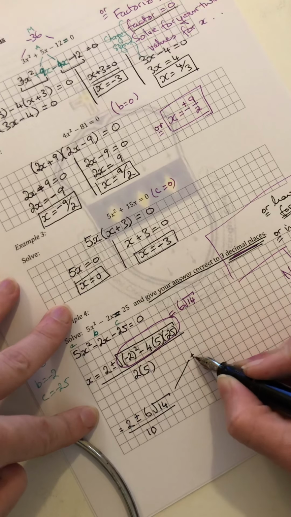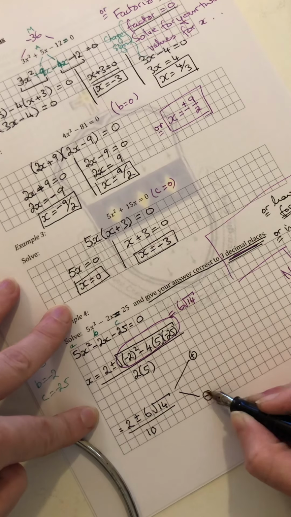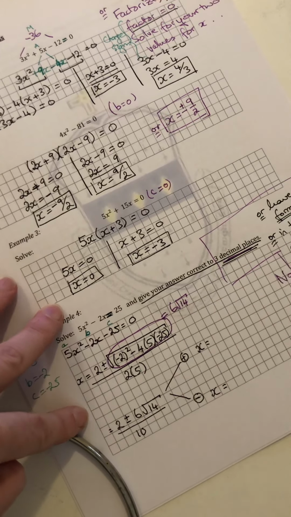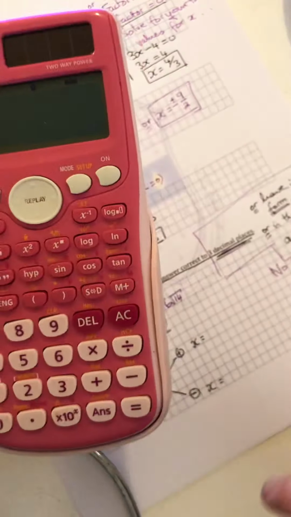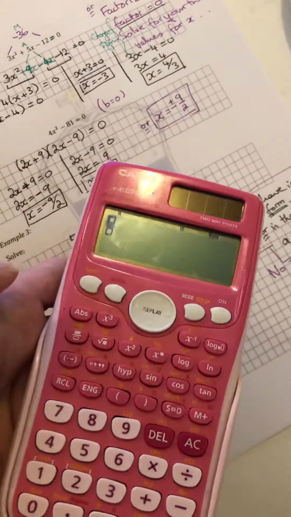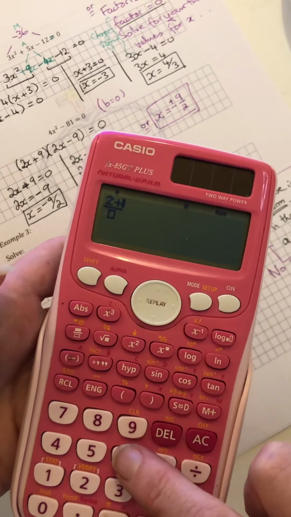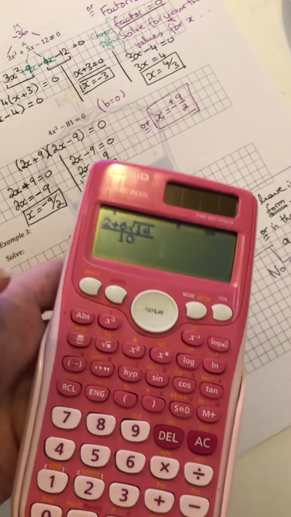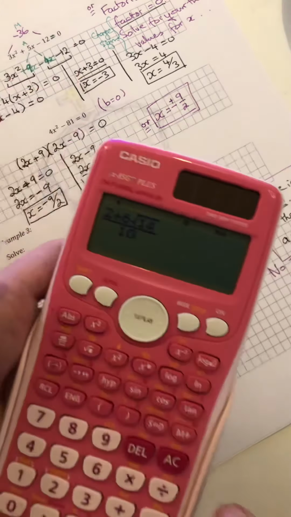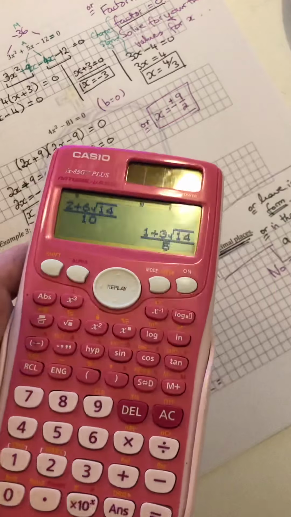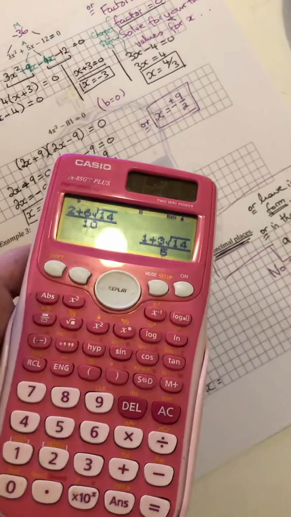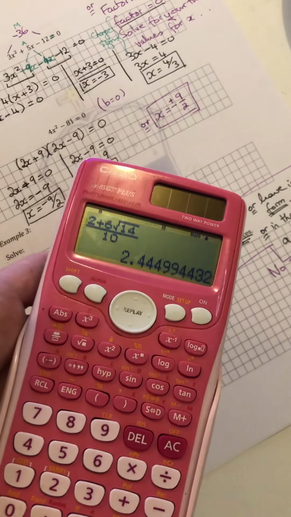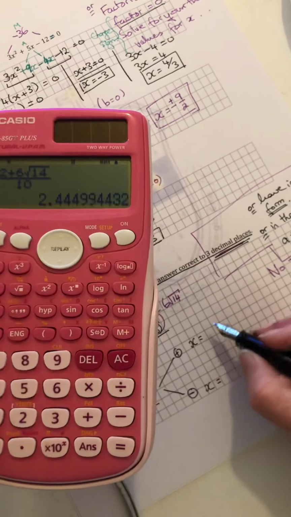And now I split it out into my plus and my minus, and I type each of those in turn into my calculator, and then I write it to 3 decimal places. So for the first one, press your fraction button first. 2 plus 6 root 14 over 10. Okay, so you can see that. That is matching what I have on my sheet here. I press equals, and if I was asked to leave it in surd form, this is what I would write down. But I just press my SD button instead, and they said 3 decimal places, so that's going to be 2.445.